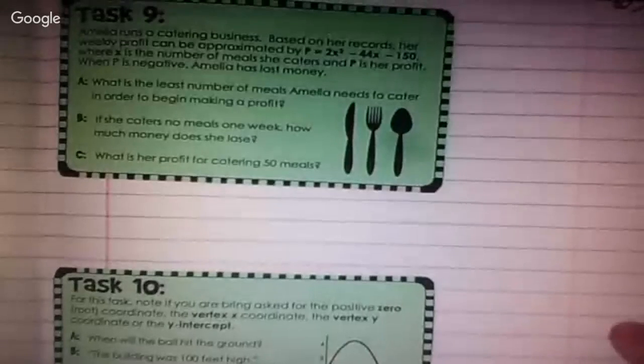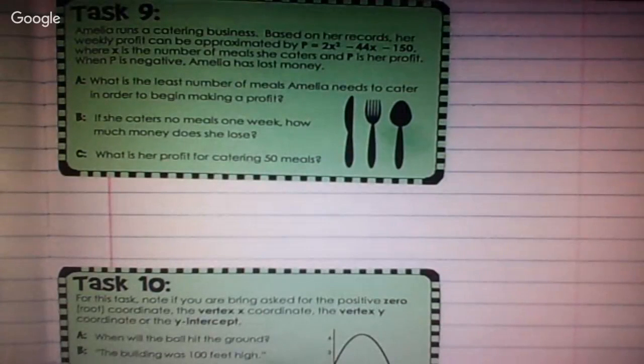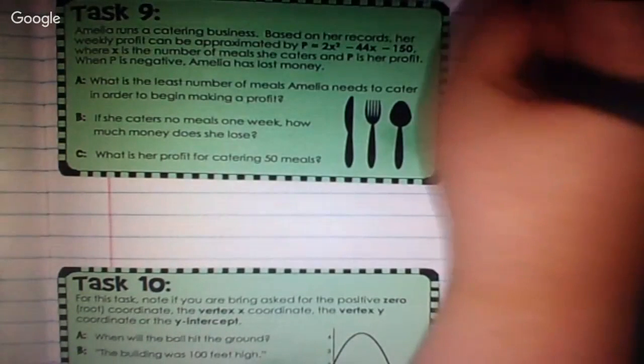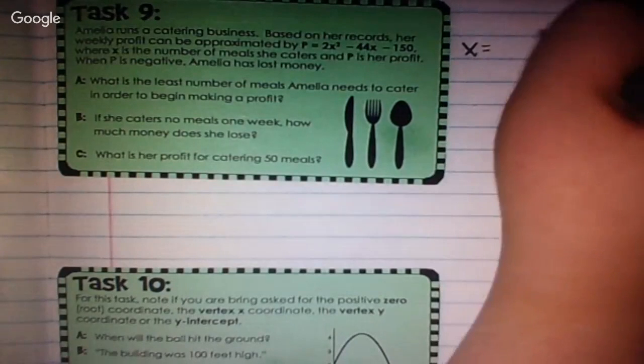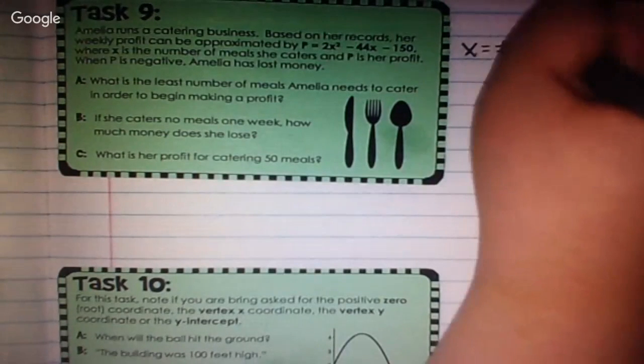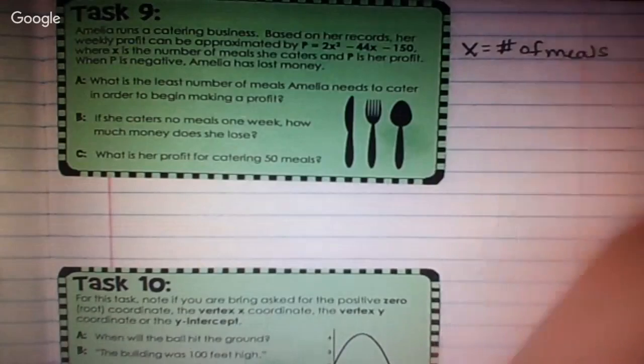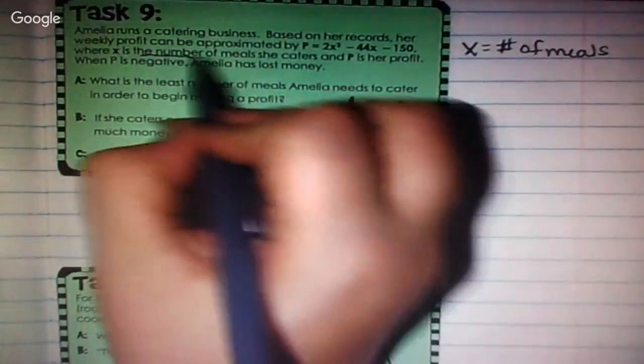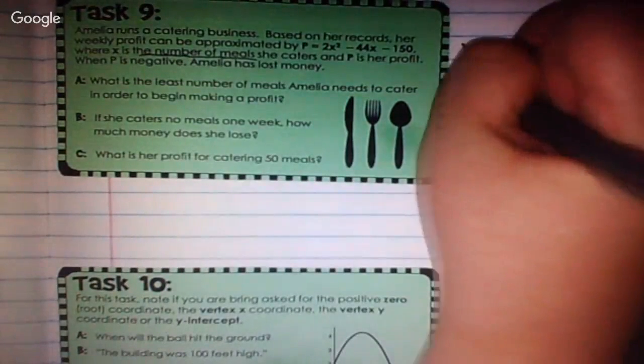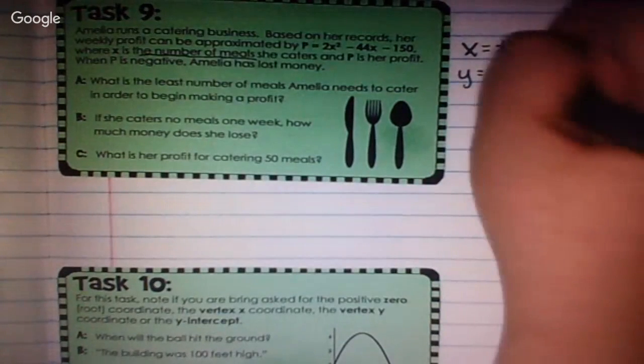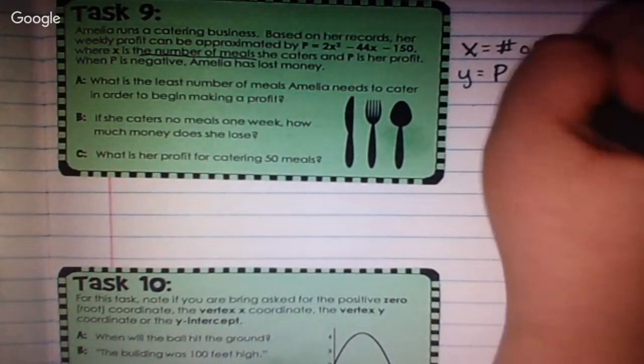All right, let's try task number 9 now. This is the one I was getting some questions on. Again, it's very important that you understand what each letter represents. So X this time represents what? Number of meals. Okay, it clearly tells you that, the number of meals. What is Y? That's your P, which is what? Profit.